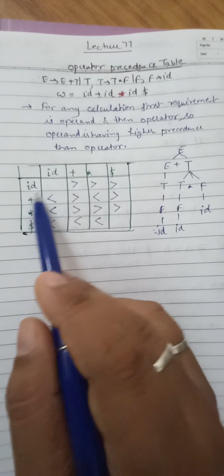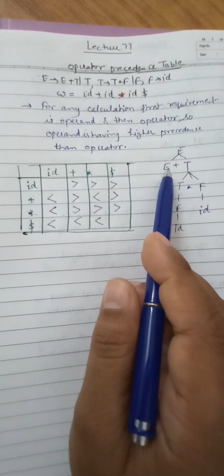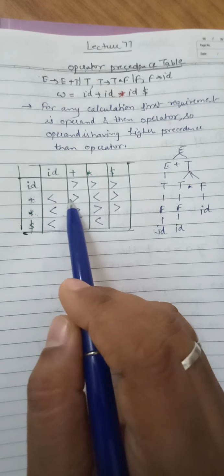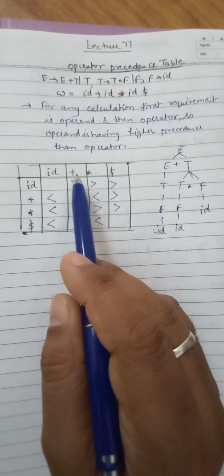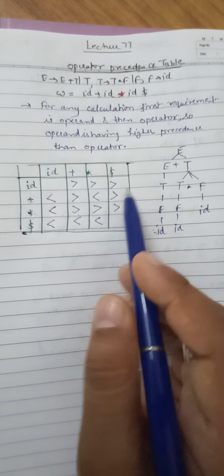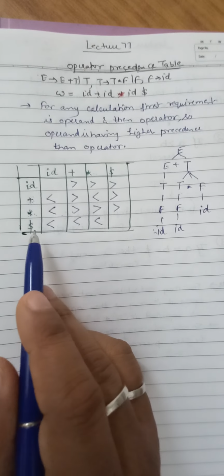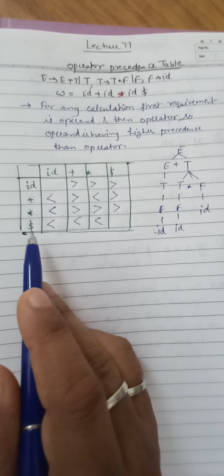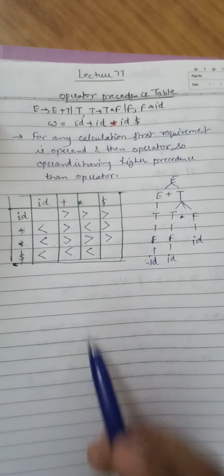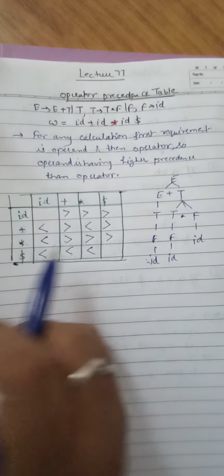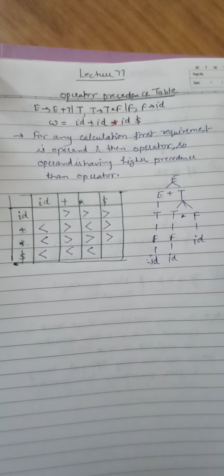But if we compare the same operator, we see if it is going left to right, so it has greater precedence. And multiplication always has greater precedence than plus. In that way we are making the tree. And the dollar symbol always has less precedence than the other operators, so this is called the operator precedence table. In that way we can make the operator precedence table.